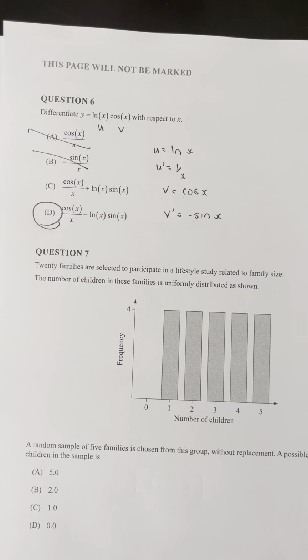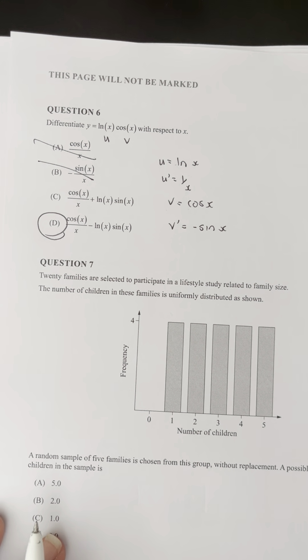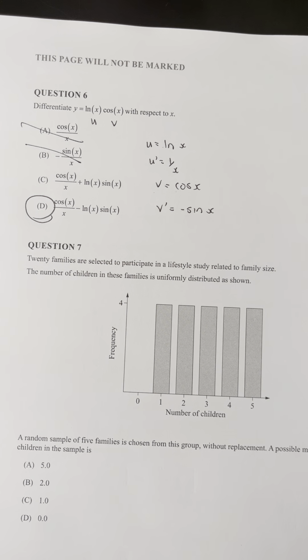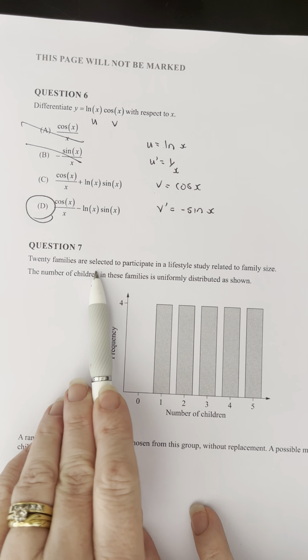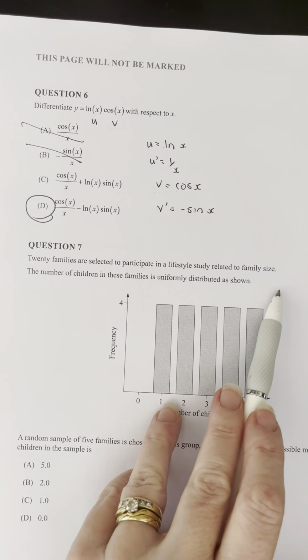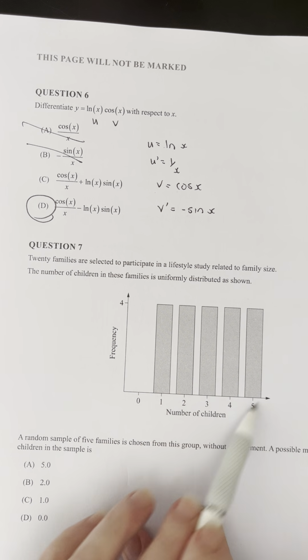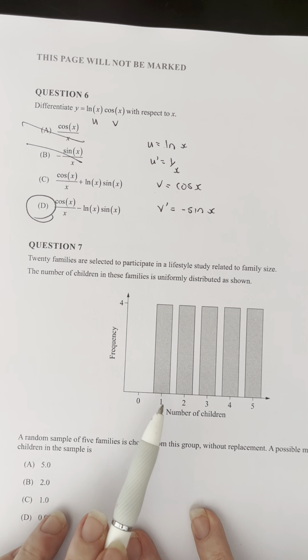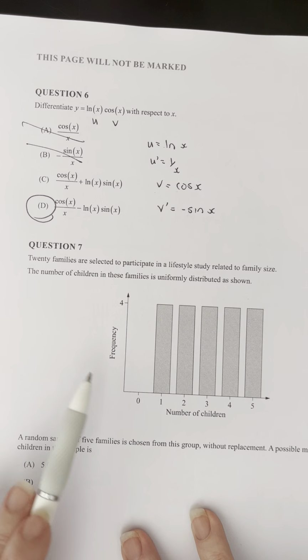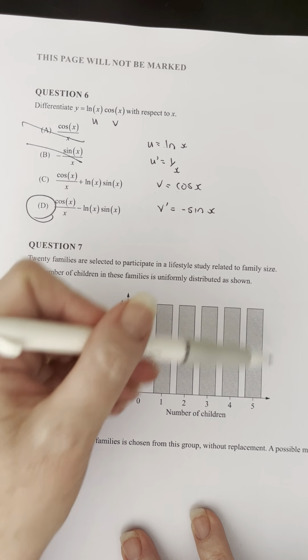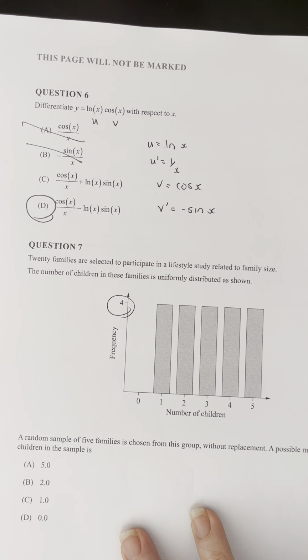Then we've got question 7. Now there's a little bit of an unusual one here, a little bit of a trick type question. So 20 families are selected to participate in a lifestyle study related to family size. The number of children in these families is uniformly distributed as shown. So we've got a graph here. We're told if they've got 1, 2, 3, 4, 5 children, how many there are. So there's 4 of each, because there's our frequency there of 4.